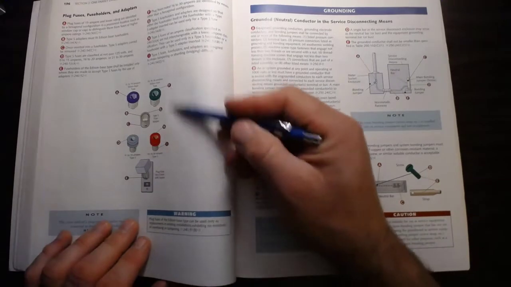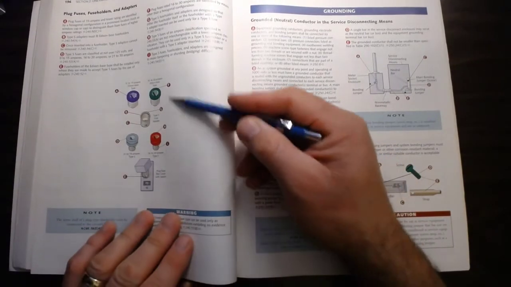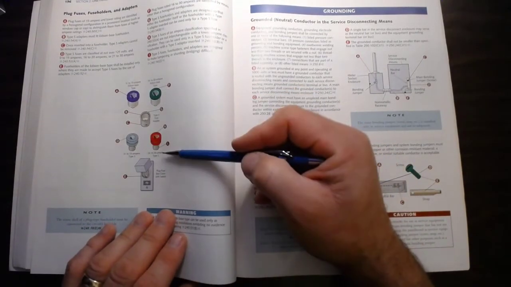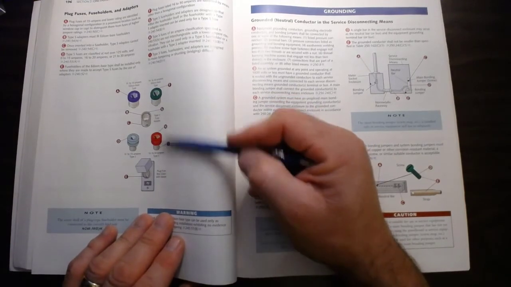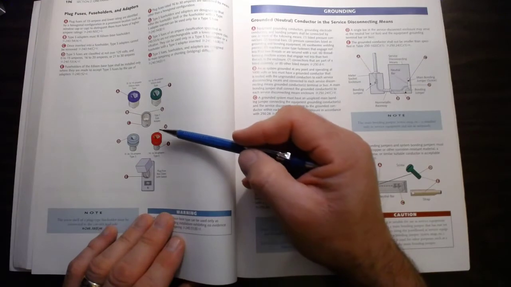Screw-in fuses do exist, but I would strongly suggest moving away from that. If you have a customer that has screw-in fuses, it would be a good idea to recommend changing these out to a circuit breaker construction.